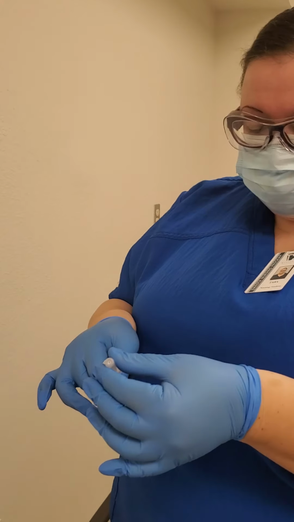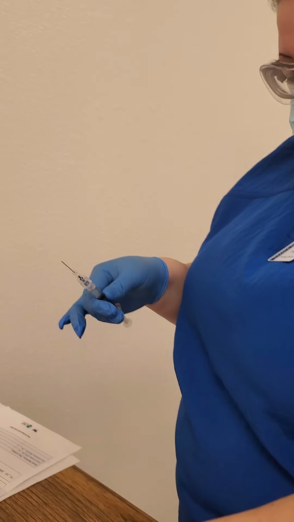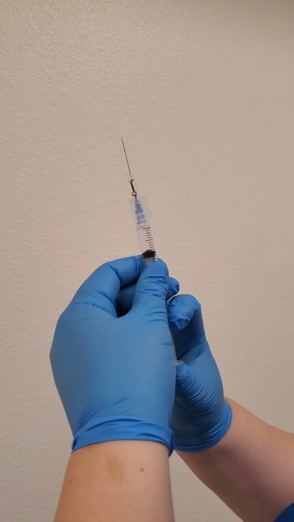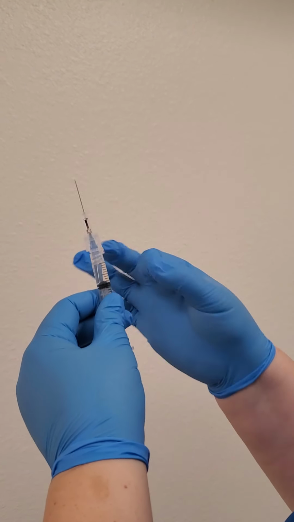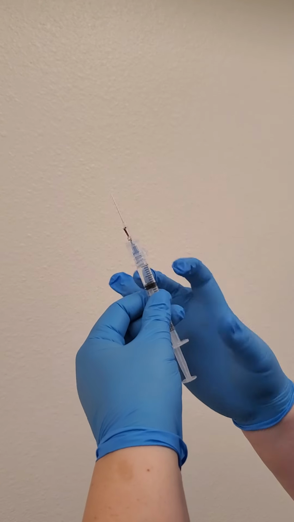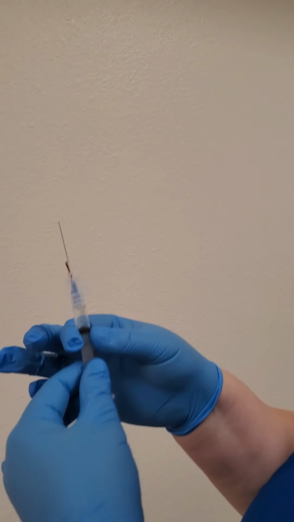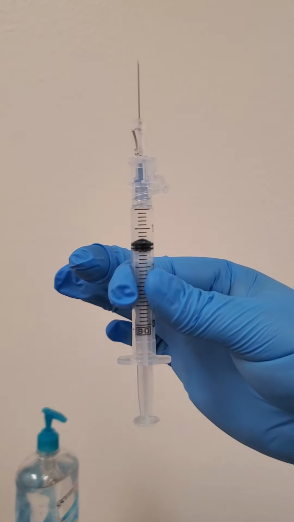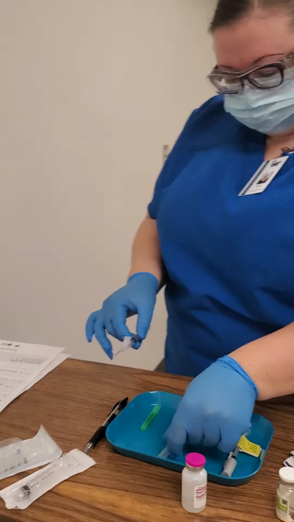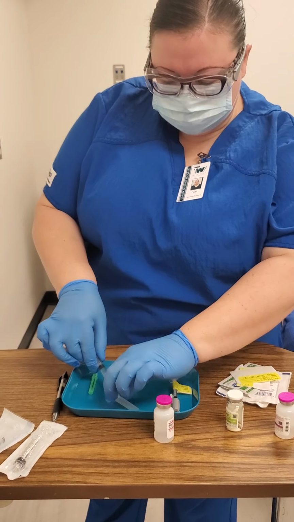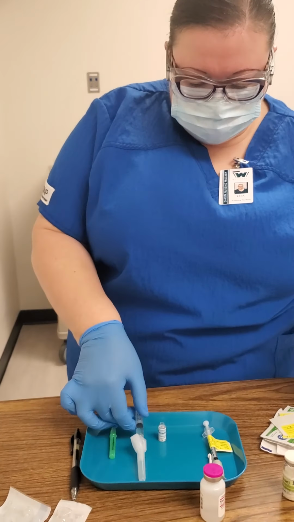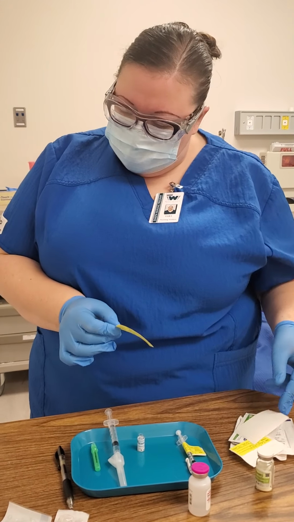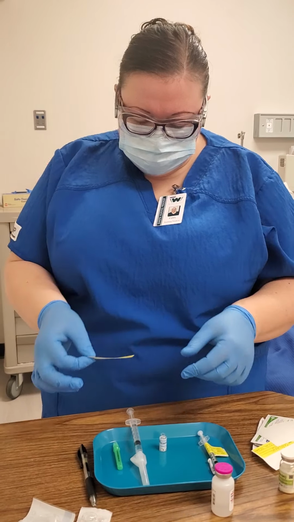I'm just going to take my cap off here, get my air out. Okay. And then I have my 1 milliliter there. Okay, I'm going to recap that. And I did the dimensional analysis on that. I don't know if I mentioned that earlier for the Finnegan. And it was 1 milliliter.